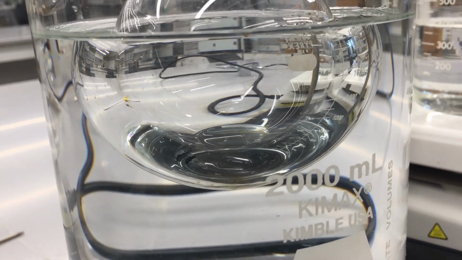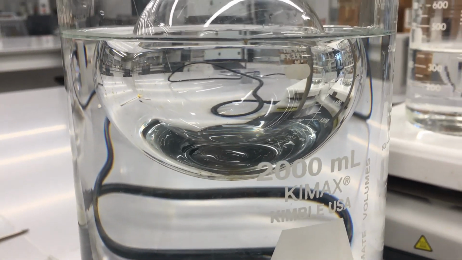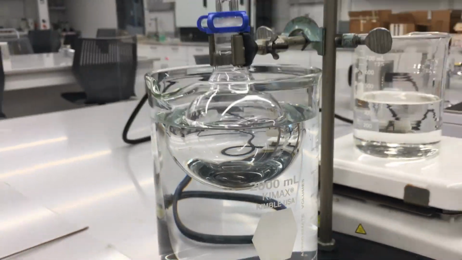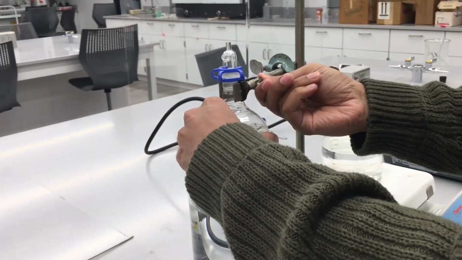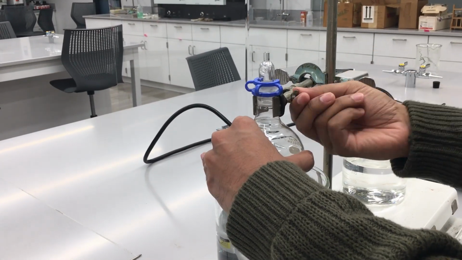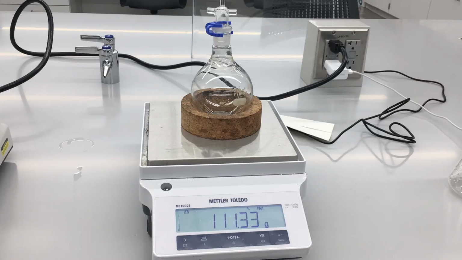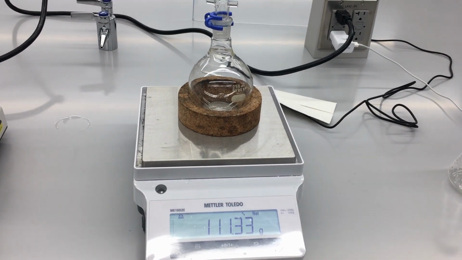Okay, looks like everything has condensed down, and we can go ahead and remove our round bottom flask from that clamp and dry it off, and go ahead and take its mass. So of course we'll subtract this from, or take the difference between this and just our round bottom flask mass, so we can get the mass of the volatile compound inside.